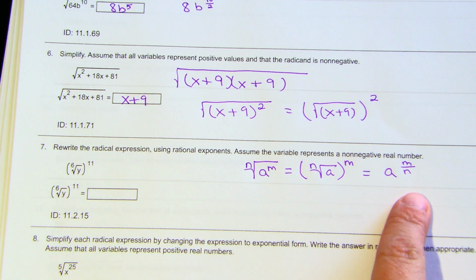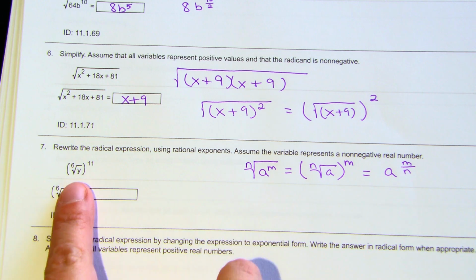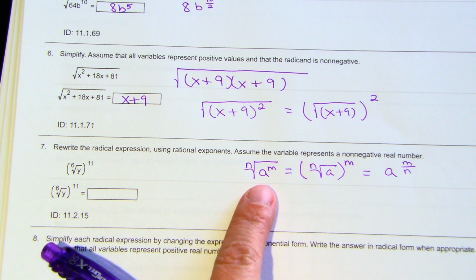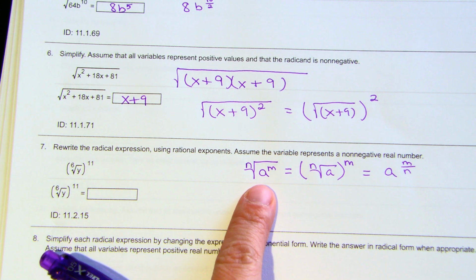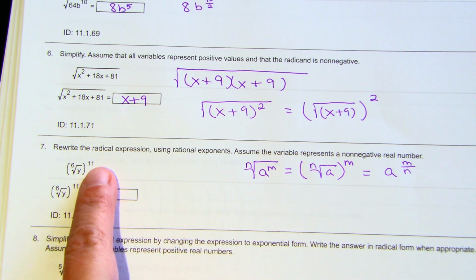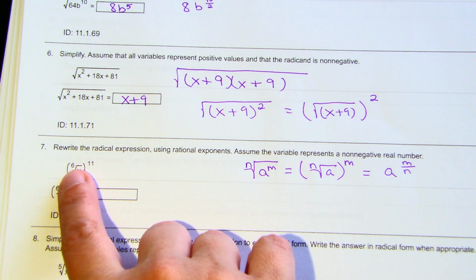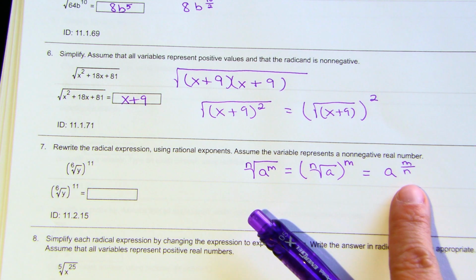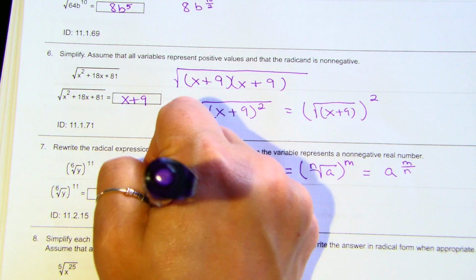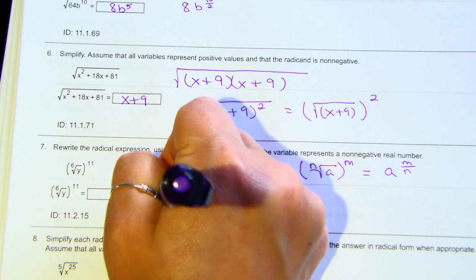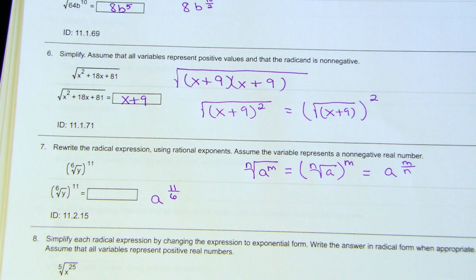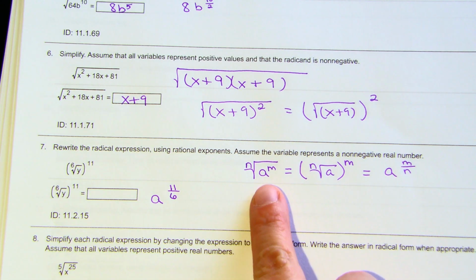So when I see this, the 6th root of y raised to the 11th power, I know I could actually have that power underneath if I wanted to. But regardless, I know that the 11 on the outside is going to become my numerator, and the index on the outside is going to become my denominator. So I can say that this is going to be y to the 11 over 6, and 11 over 6 doesn't simplify at all. That's my final answer. So there's really not anything for me to do except to know the rule on how to convert from a radical into my fractional exponents.